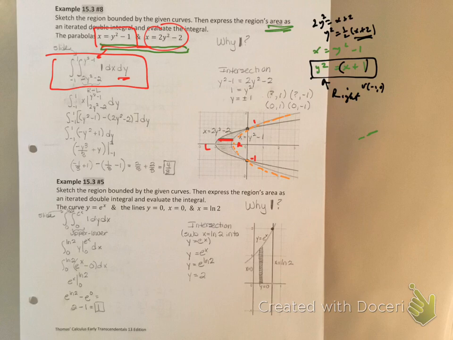Alright, so let's look at another example and move this up. We're supposed to express the region's area as an iterated double integral and evaluate the integral. Okay, the boundaries are the curve y equals e to the x and these 3 lines right here. And so when you look at that, hopefully you remember how to graph. The e to the x is going to be this one. The x equals 0, the x equals the natural log of 2, and the y equals 0.